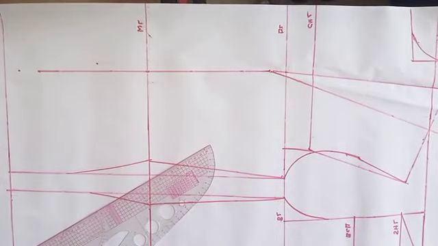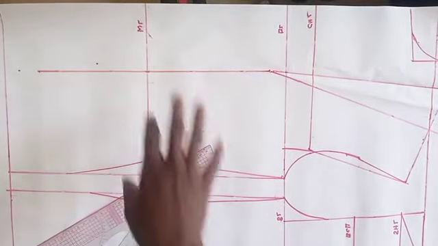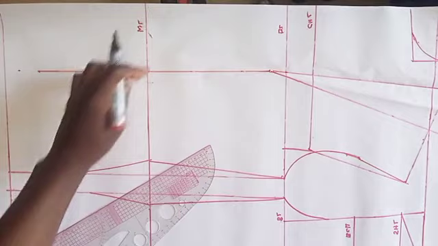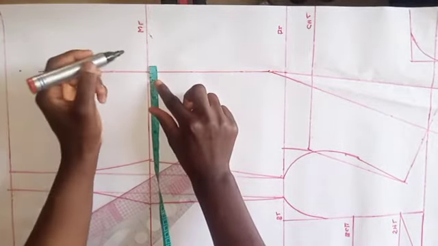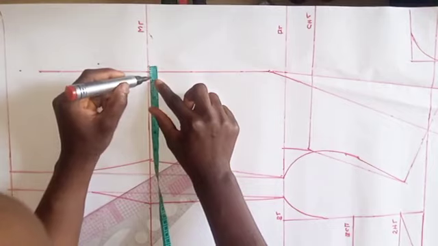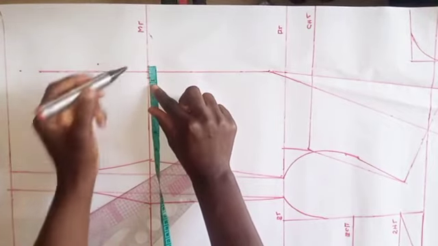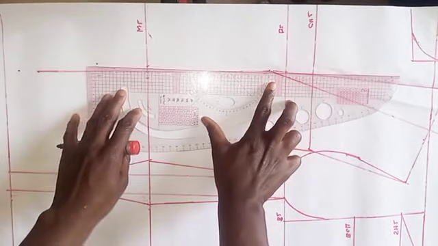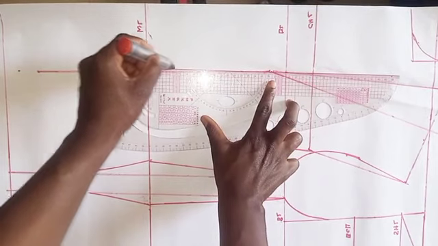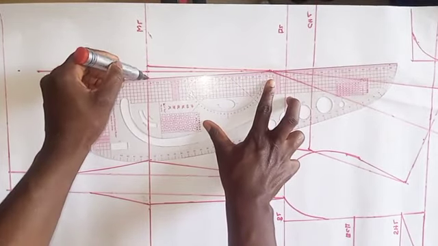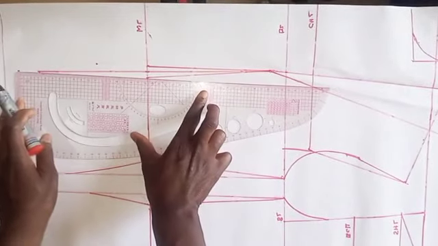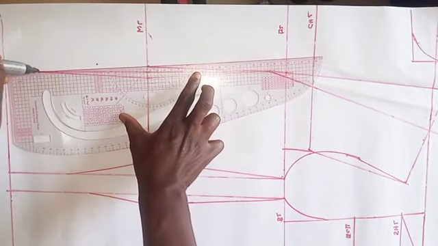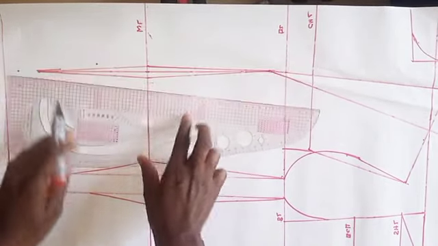Then we are going to be dividing the 0.75 inch we have on both sides. So here we'll be having 0.37 at this point and 0.37 on the other point. Then we are going to be connecting the 4 points together. So we'll connect this point to 1 inch below the bust line like this. Then we'll connect the lower part to 2 inches above the hip line like this. We'll be repeating the same thing on the back.